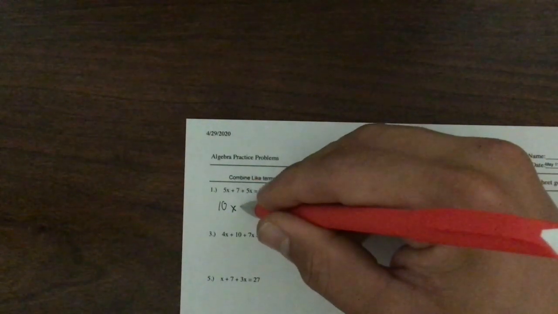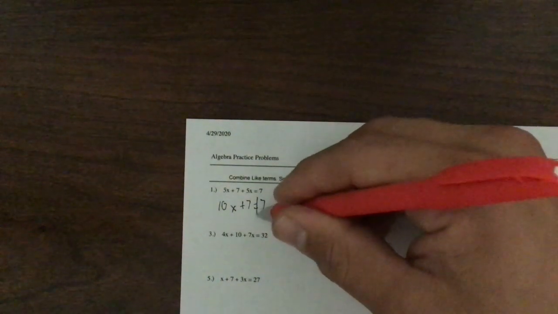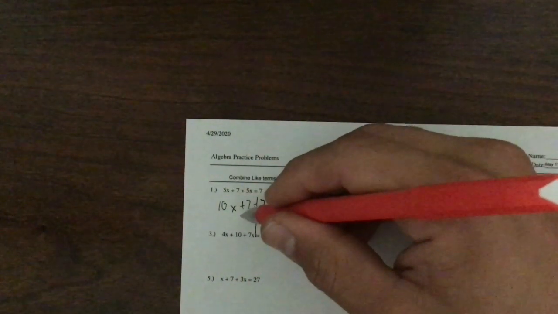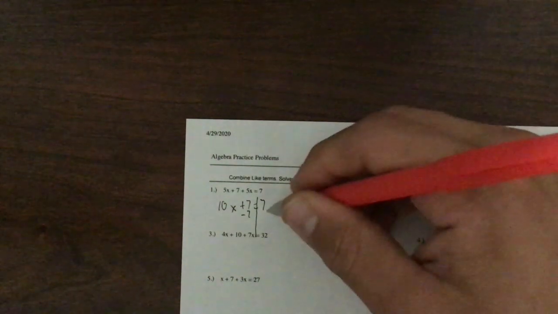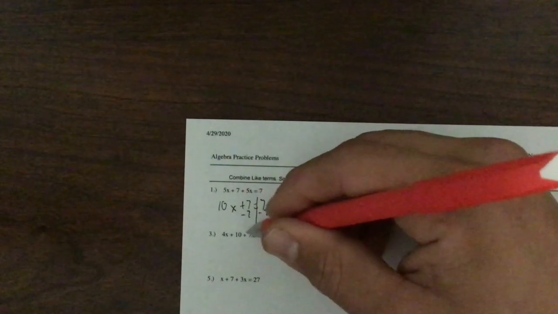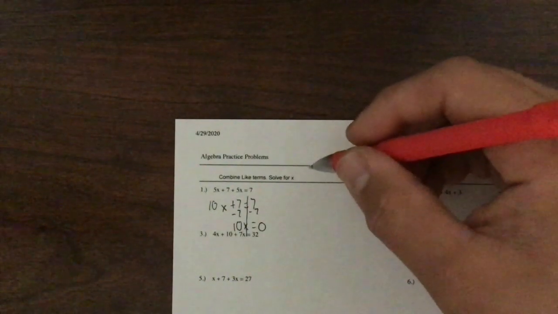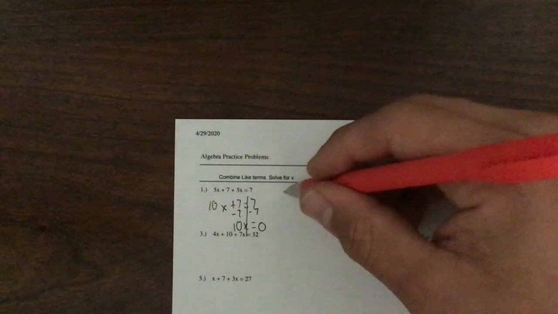Okay, then I have a plus 7 equals 7. Now it turns into a two-step problem. Minus 7 here, minus 7 here. I drop my 10x equals 0. Okay, and then I divide by 10.